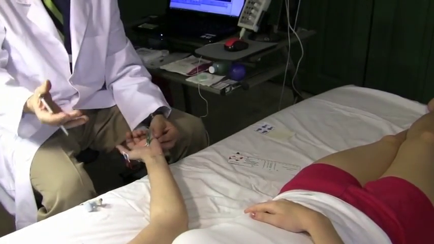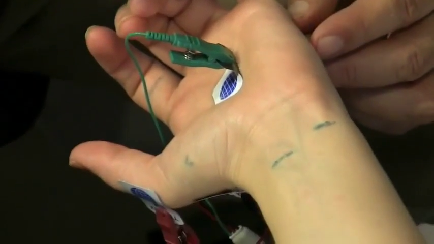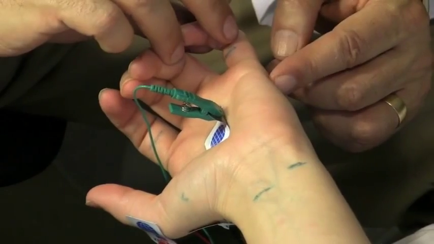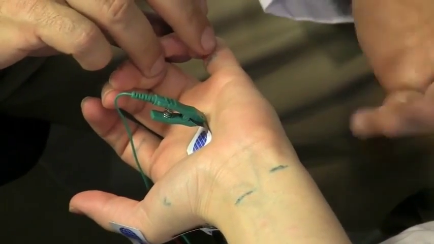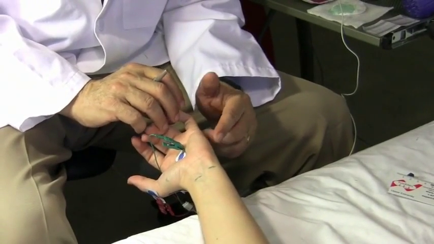Then I like to do the ulnar at the same time. And for the ulnar we record from the abductor digiti minimi muscle, and that's the muscle really here on the side of the hand. Abductor means it spreads, digiti means finger, minimi means small. So it's the muscle that spreads the small fingers.